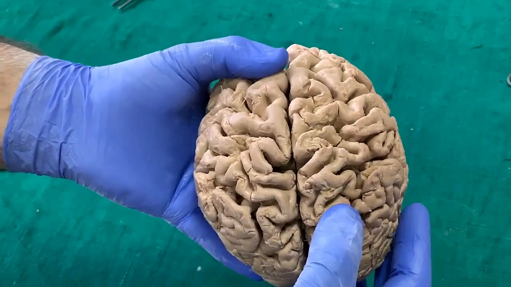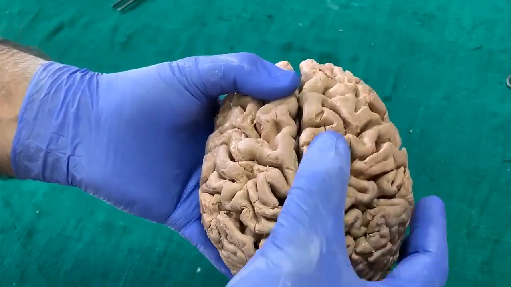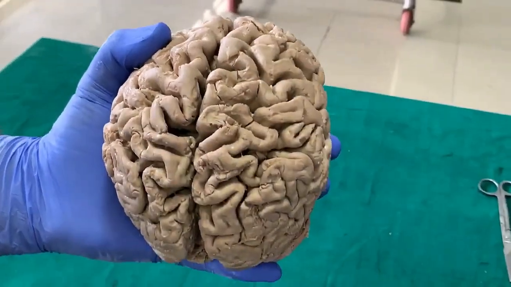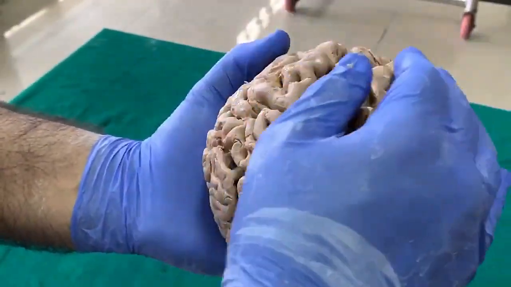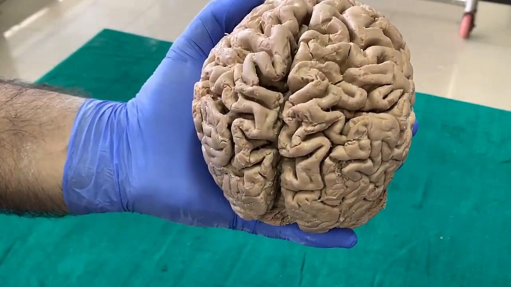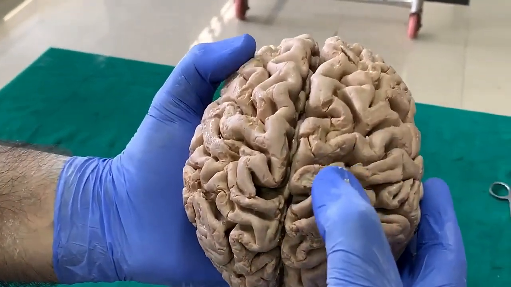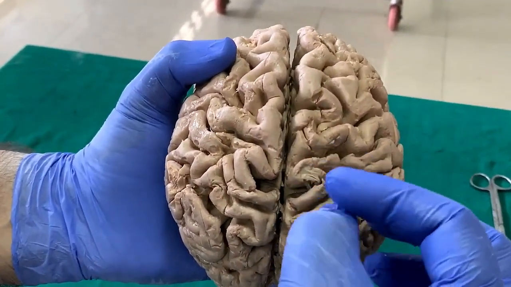In this video, we will be seeing about the sulci and gyri on the superolateral surface of cerebral hemisphere. This is the superolateral surface of cerebrum on both sides. So now we are going to see the sulci. First we will see about the central sulcus.